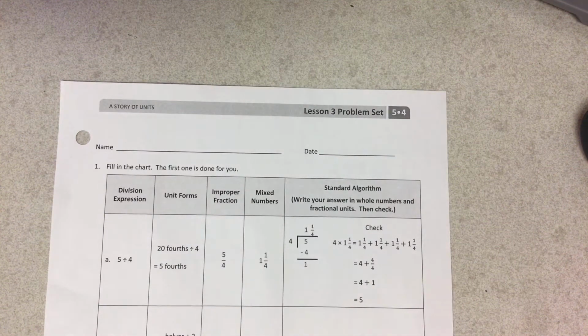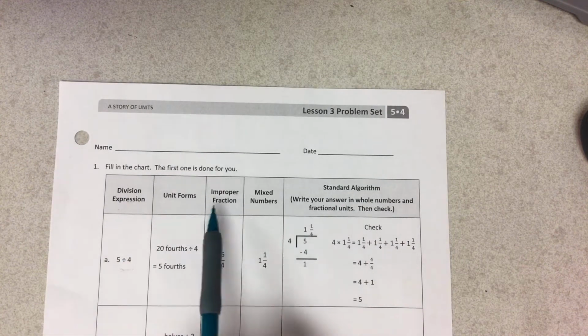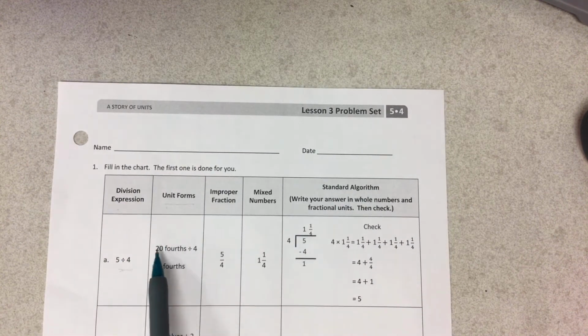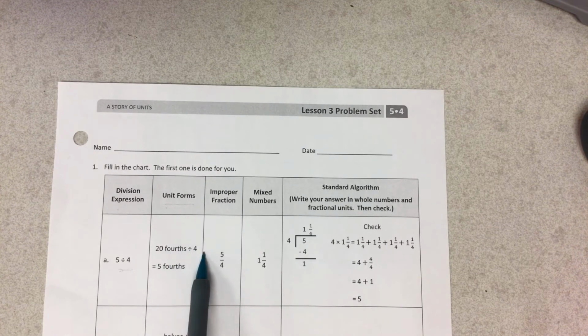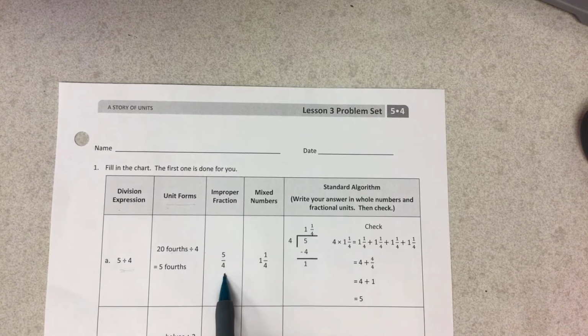All right, guys, so today we're going to be filling in a chart where we talk about the division expression, which is just your division problem, and how to write it in unit form, which will help us understand from our drawings from yesterday. We're going to write our improper fraction. I'm going to give you a hint: all of them are going to be improper fractions.